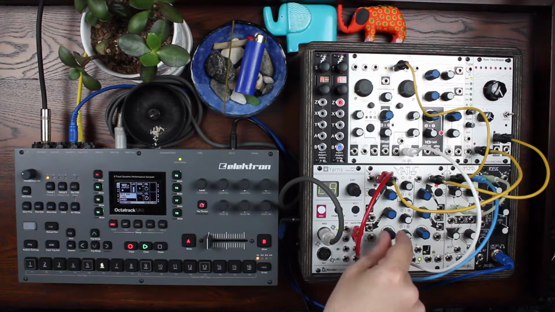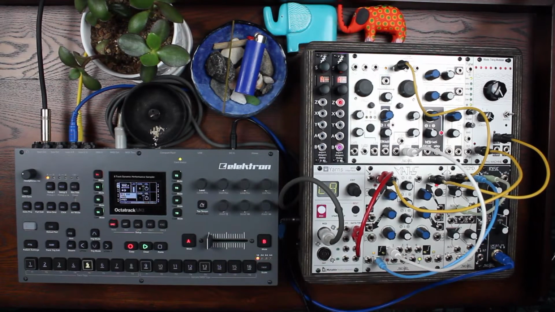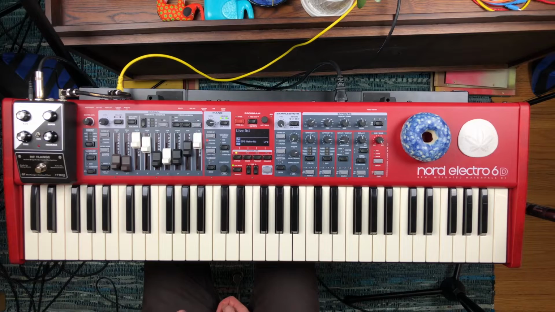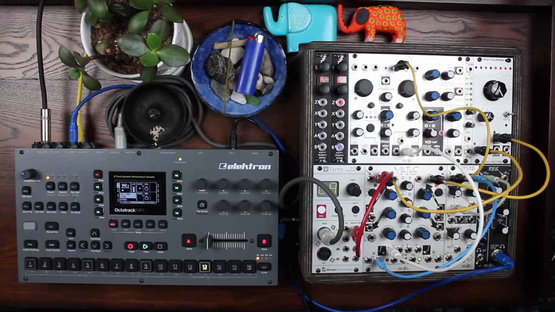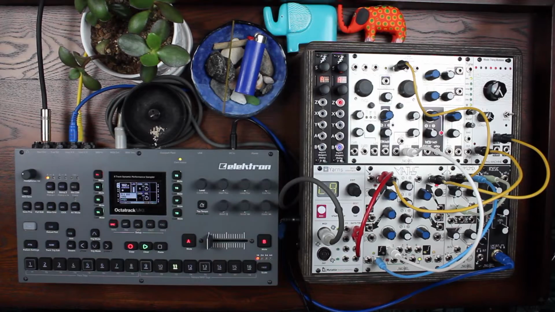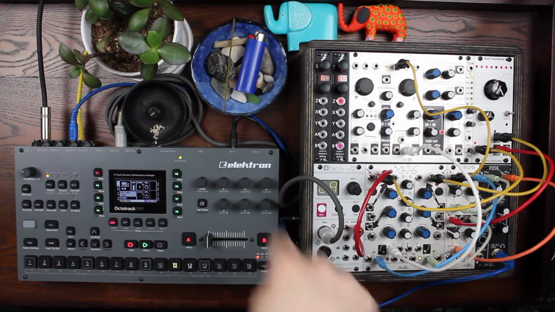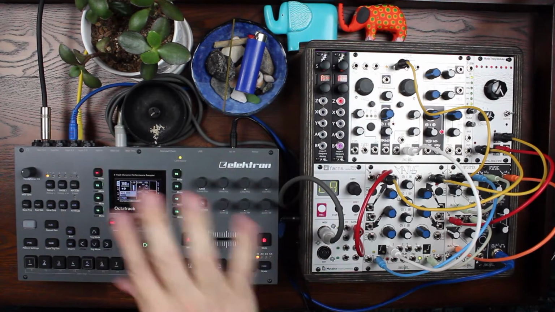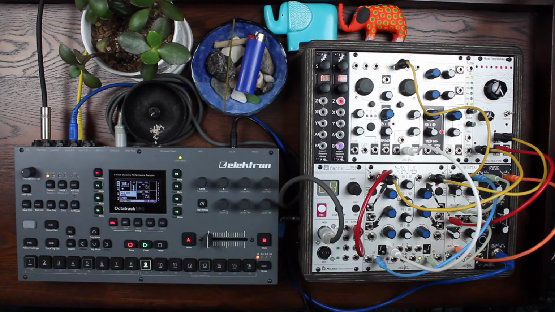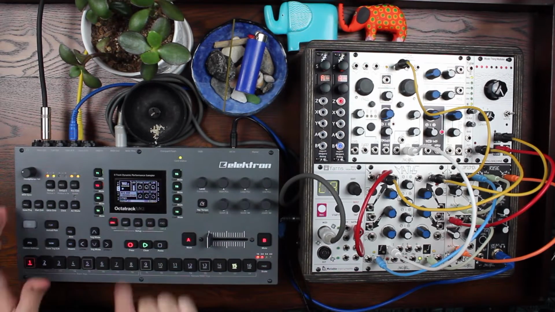Pretty good? Keep it clicky. It's almost like a real kick drum, right? Very clicky. Now I have this rhythm set up. I'm having it run through to the Octatrack. I'm going to set up track 2 to record this. All right, now it should start to loop.